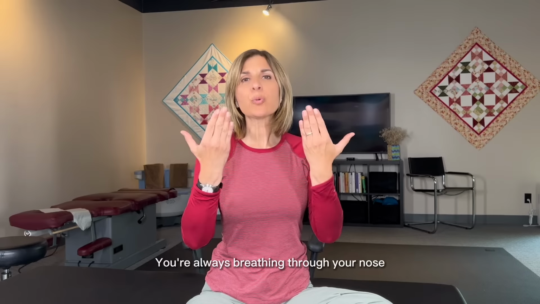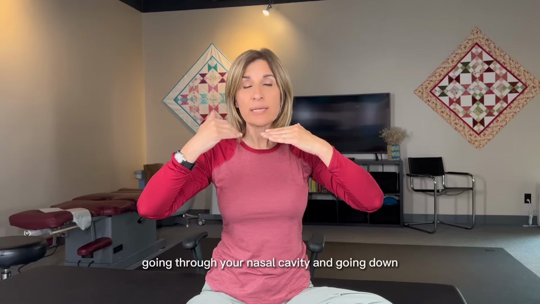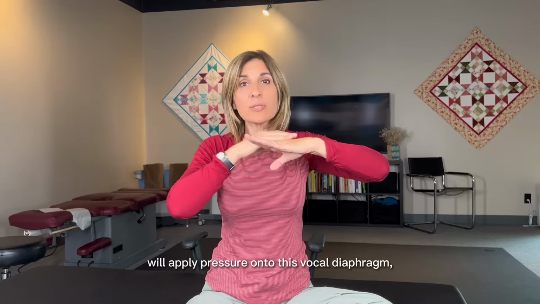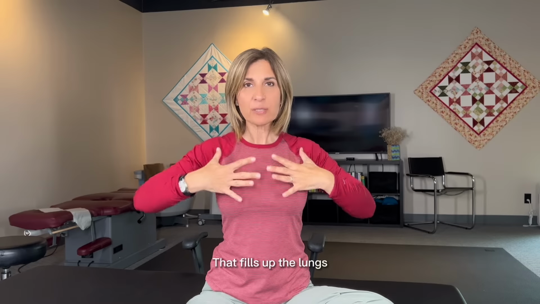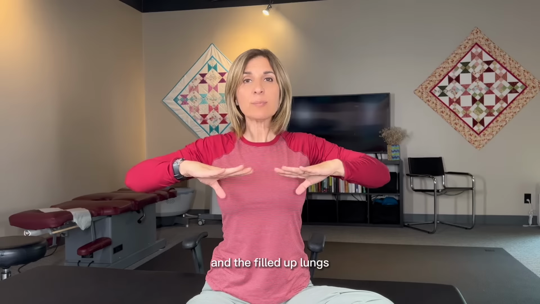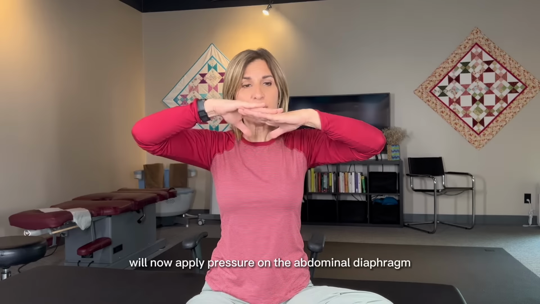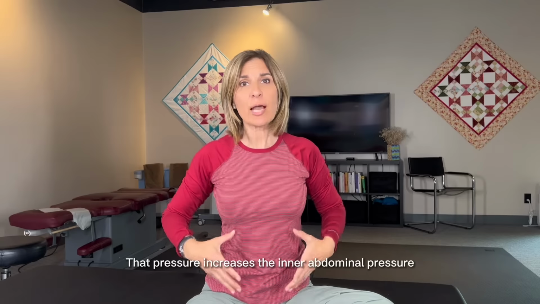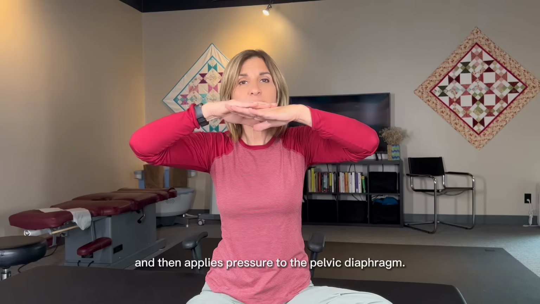So you're always breathing through your nose, and the pressure from the air going through your nasal cavity and going down will apply pressure onto this vocal diaphragm and push it down. That fills up the lungs, and the filled up lungs will now apply pressure on the abdominal diaphragm and push it down. That pressure increases the inner abdominal pressure and then applies pressure to the pelvic diaphragm.